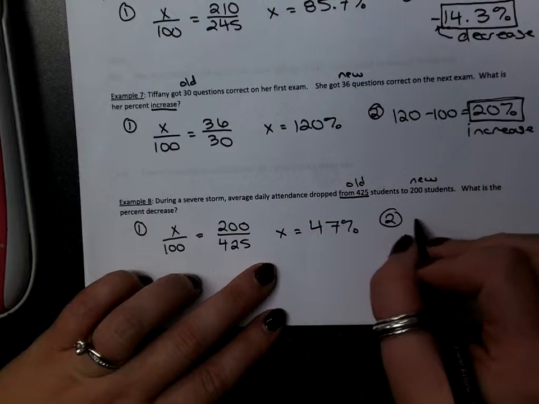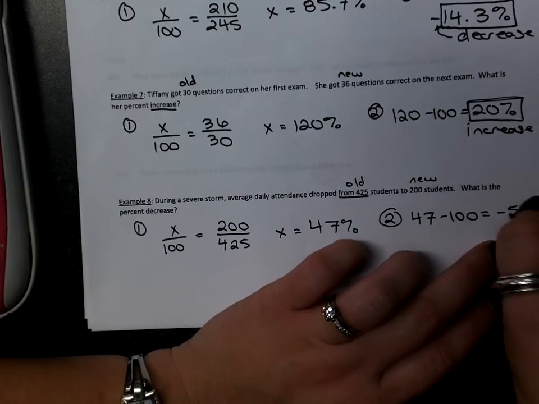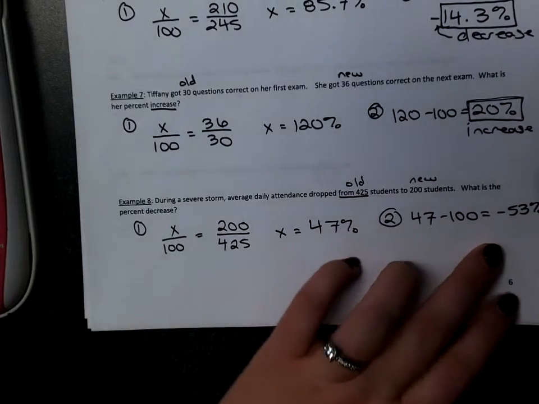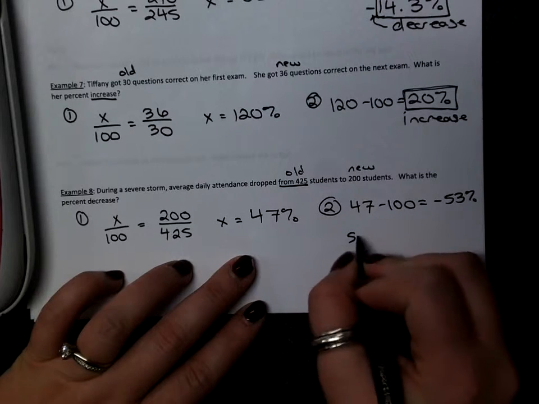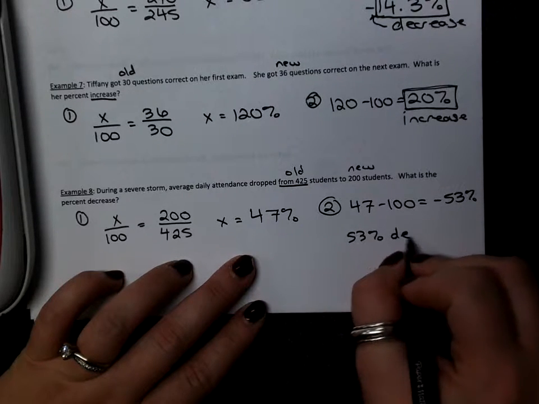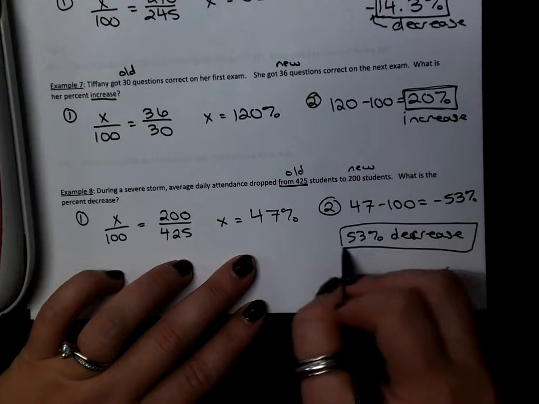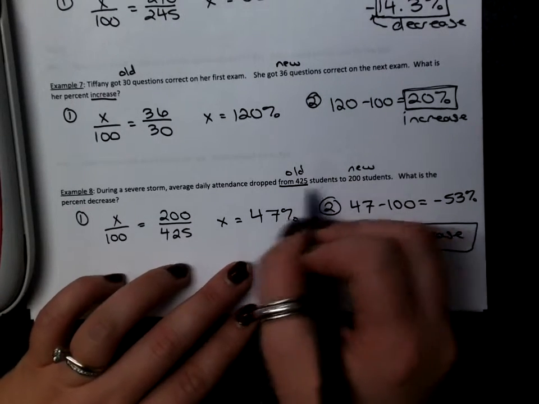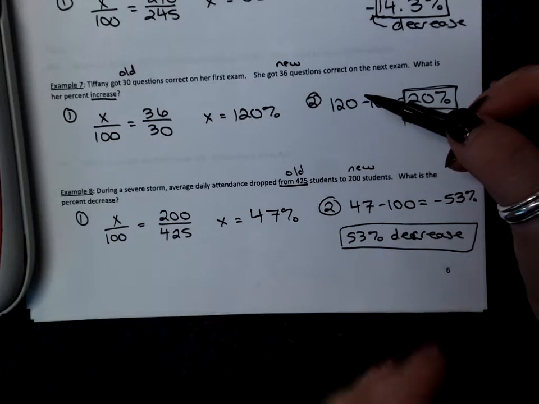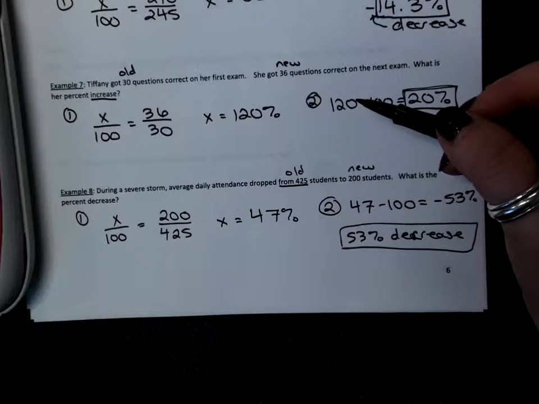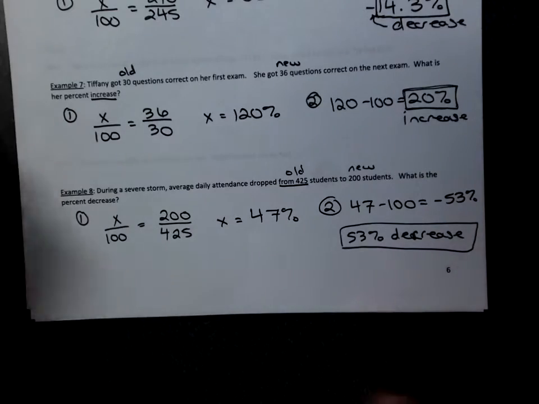Don't forget about step 2. You take your 47, you subtract 100. Should give you a negative 53%. So you take your answer, subtract 100, so it's a 53% decrease, which is more than half, which should make sense because 200 is less than half of 425, so it decreased by more than 50%. So always take your original answer and subtract 100 for percent increase or decrease.